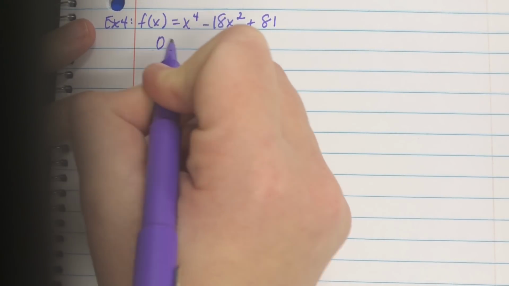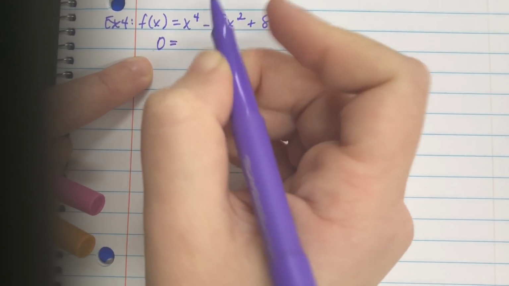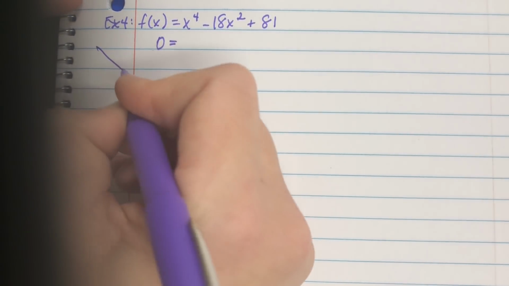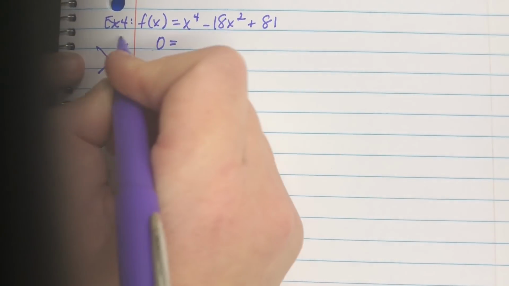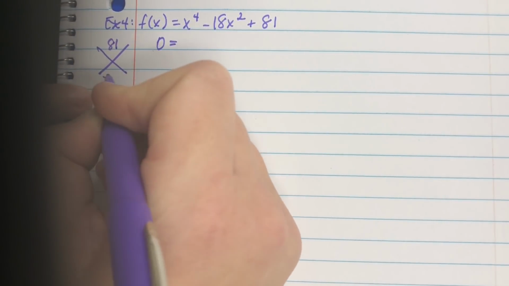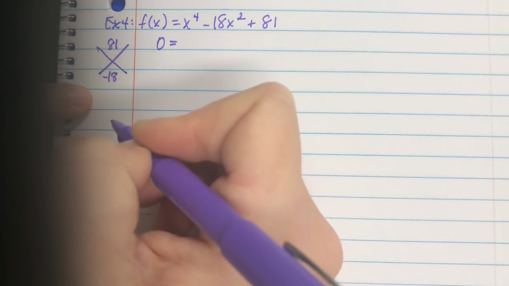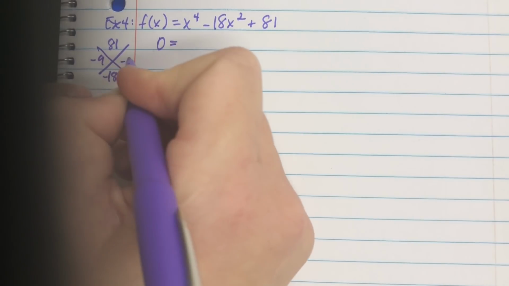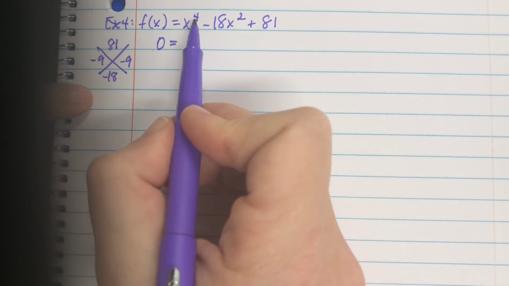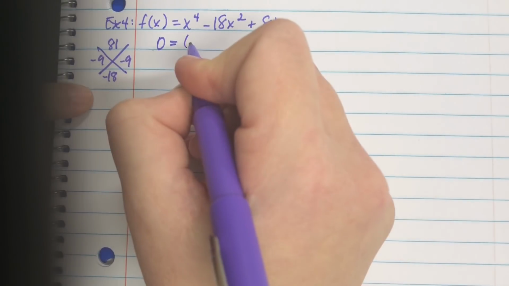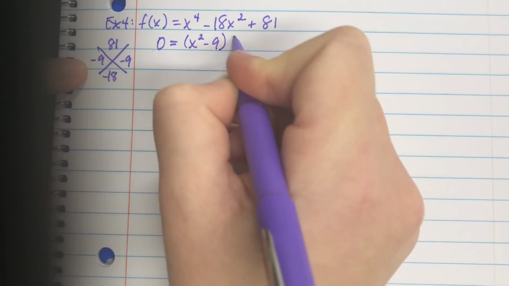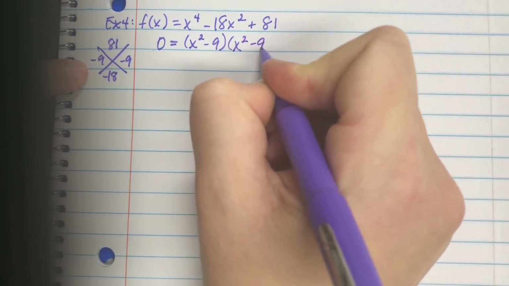All right, coming back to me. First step always is to factor. Our f of x, we can go ahead and substitute a 0 into there. We know that we have 3 terms, so automatically I should be setting up my x puzzles. 81 on the top, negative 18 on the bottom. Two terms that multiply to give me 81 but add to negative 18 are negative 9 and negative 9. Notice that we're starting with x to the 4th, so my answers should start with x squared. I've got x squared minus 9 and x squared minus 9 again.